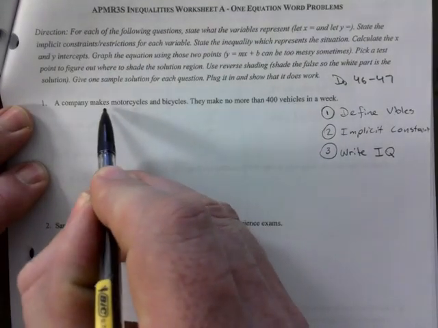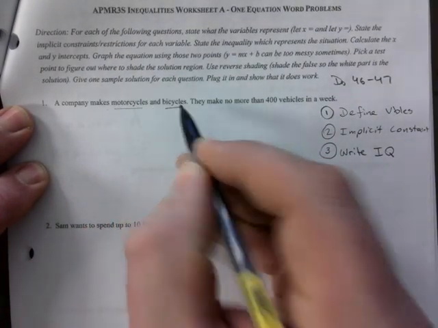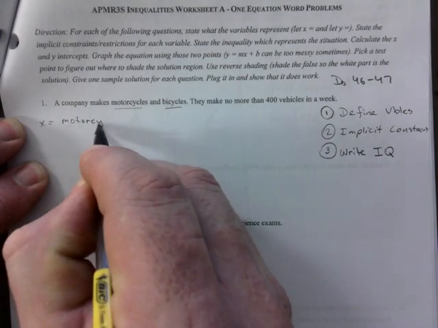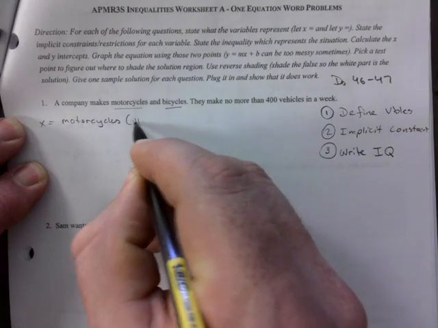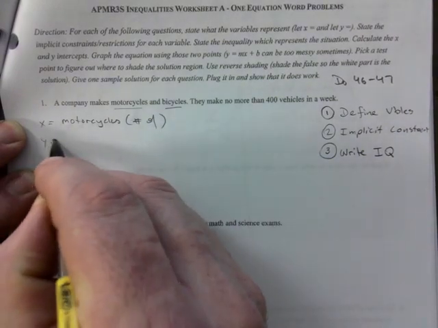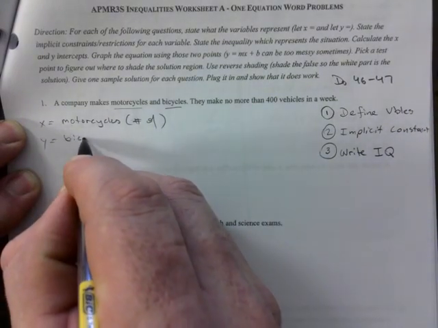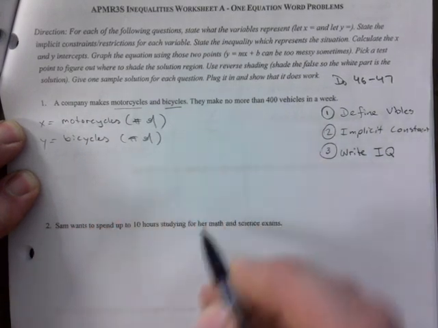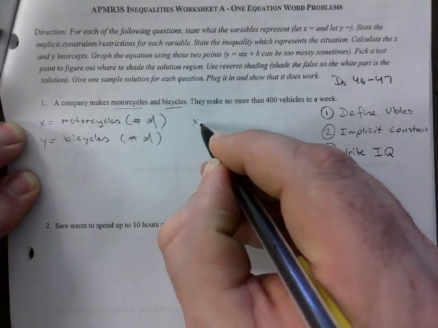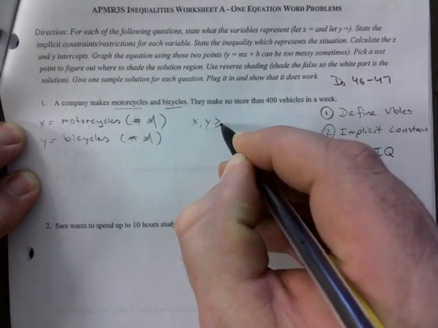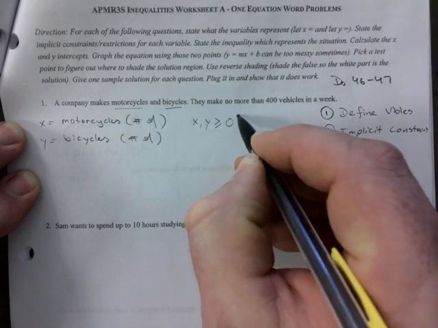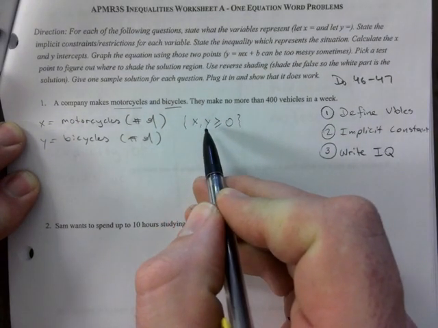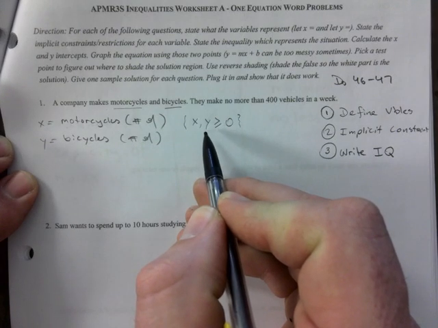So for the first one, we've got making motorcycles and bicycles. I'm thinking number of motorcycles, and y would be number of bicycles. Some of you were unsure about this one, and let me tell you, it's just as simple as this: before we didn't have to worry about this, because we didn't have word problems.